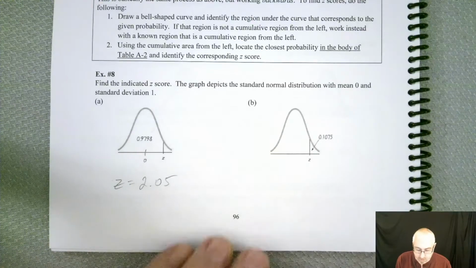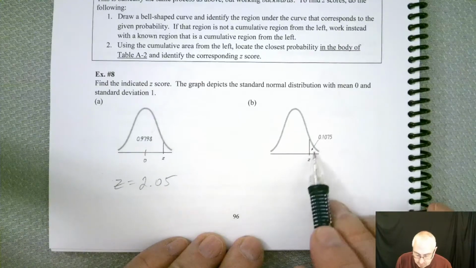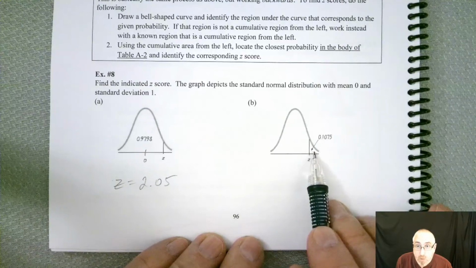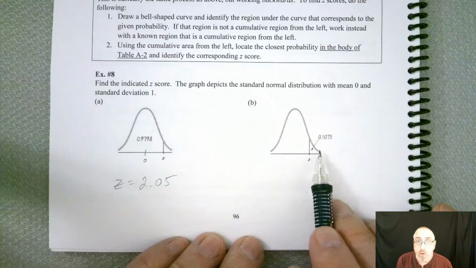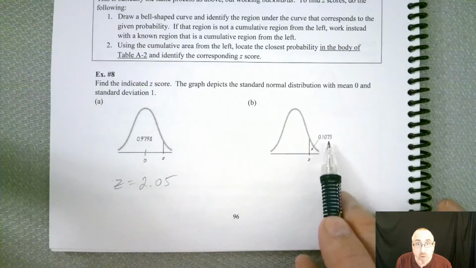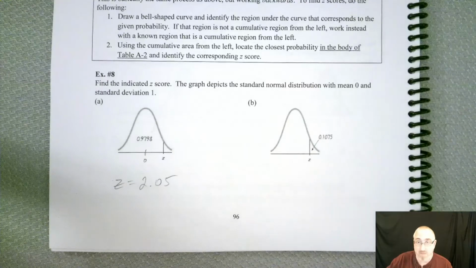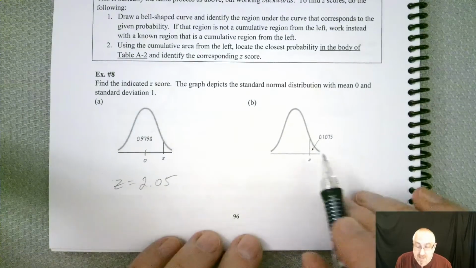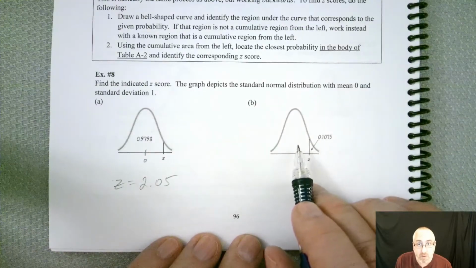All right, let's do the next one. So they're giving us our picture. They're giving us this little corner over here is 0.1075. So the first question is, should we just run to our table and look for this value in the body of our table? No, we're not going to want to do that because this is area to the right. We want area to the left if we want to use our table.